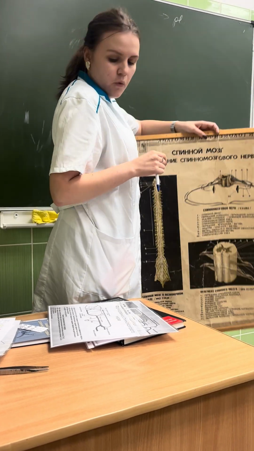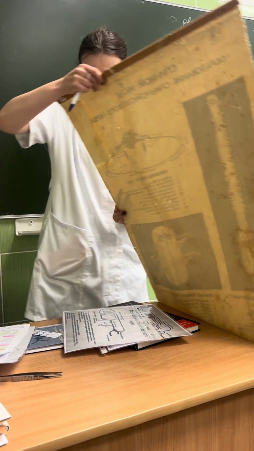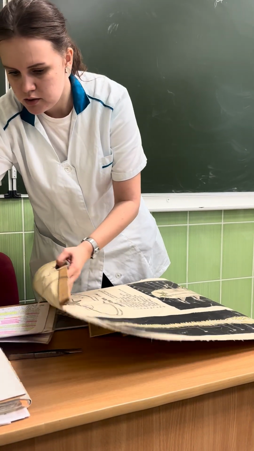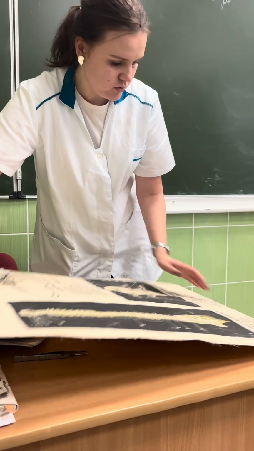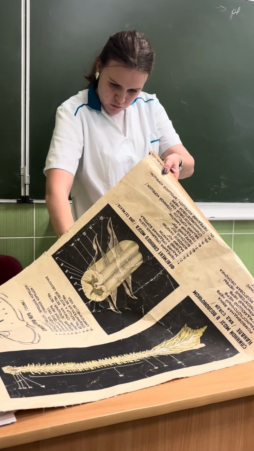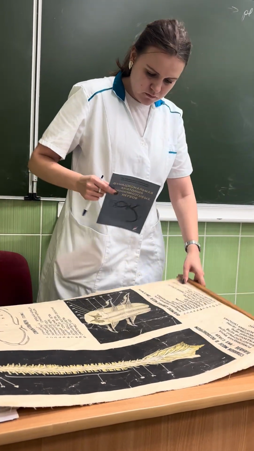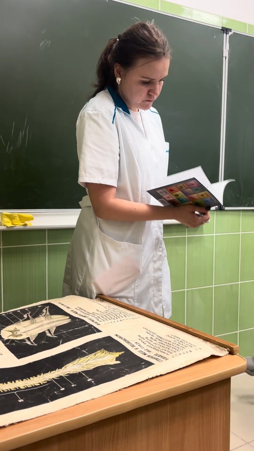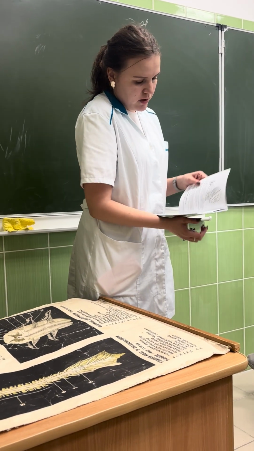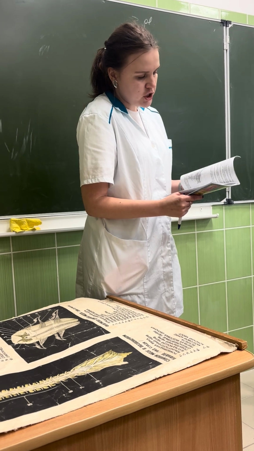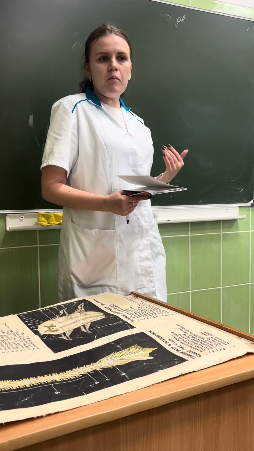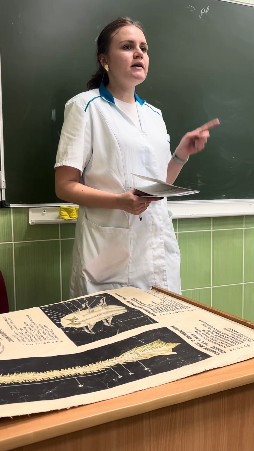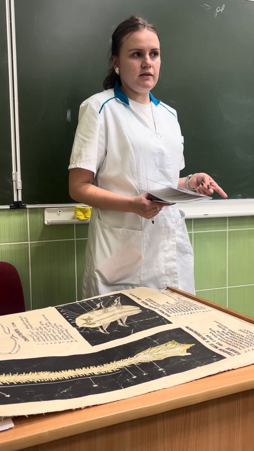You should know what the posterior branch innervates. The posterior branch innervates our whole body from the head to the foot. Guys, it innervates skin and muscles.